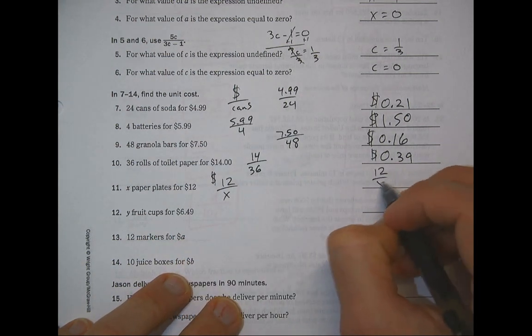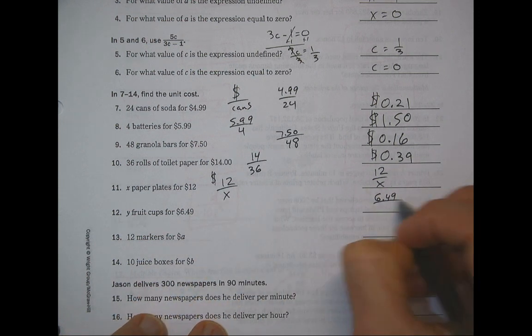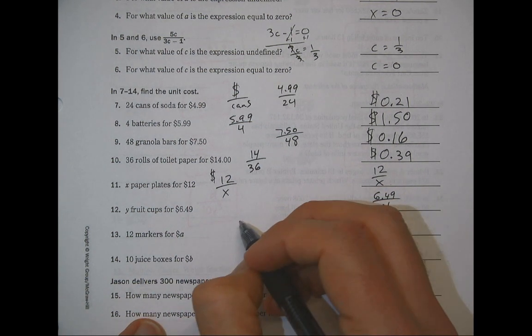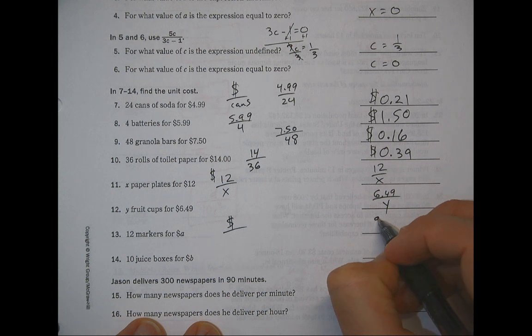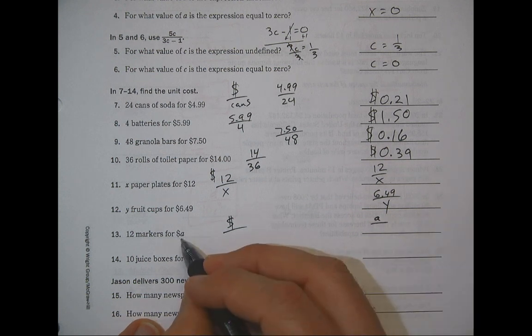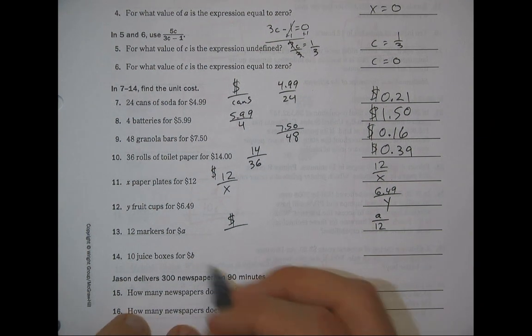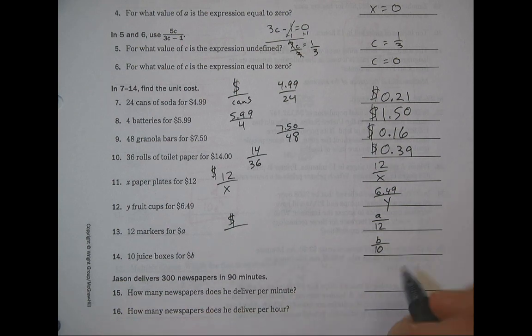It's 12 over X. Dollars on top, $6.49 divided by Y. Dollars divided by whatever you're talking about. Dollars on top. So we're putting A here on top. That represents the dollars. Divided by 12 markers will give you how much it costs for one marker. Same thing here. Dollars on top represented by B, and you would cut that into 10 pieces and find out how much for one juice box.